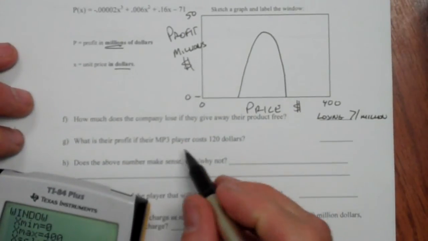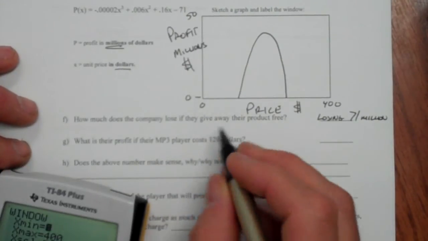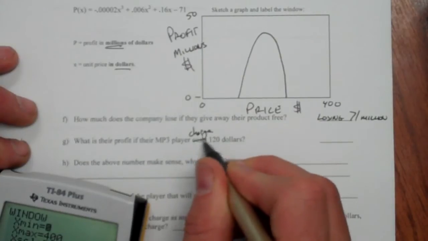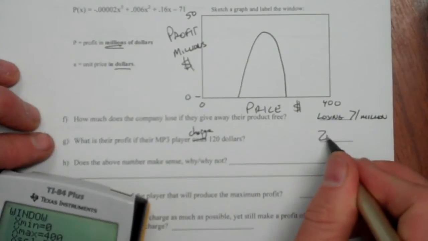What is their profit if their player costs $120? That's not very well worded. If they charge 120, maybe it should have said. If they charge 120, that's their break even, so their profit should be 0.